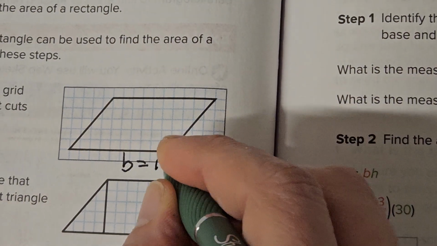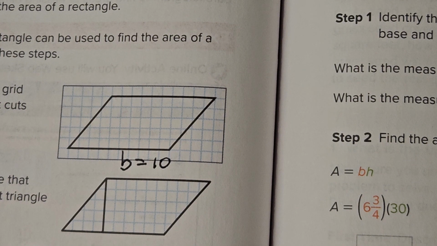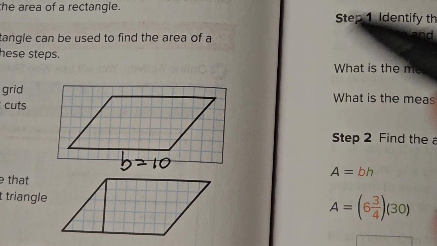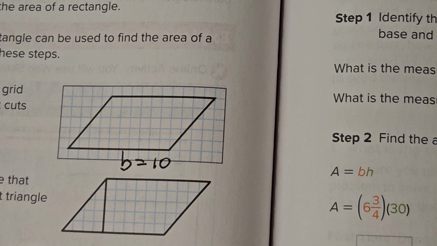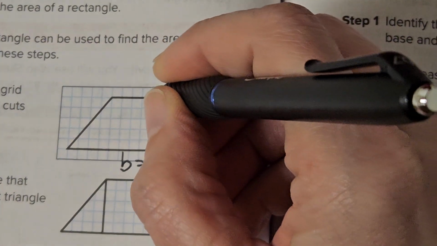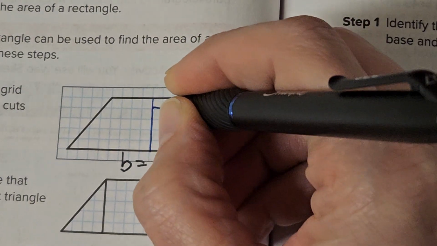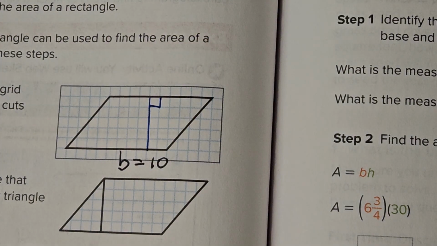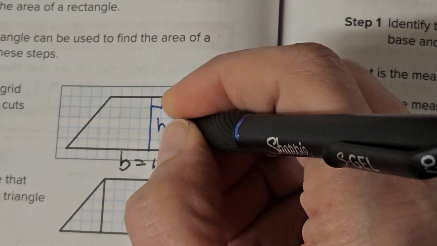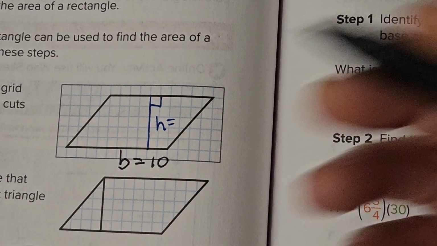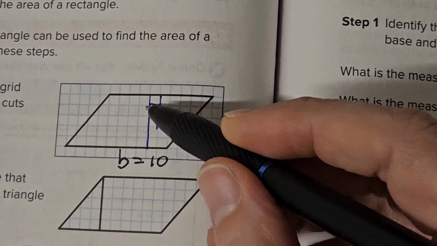It's 10 units. And the height in these cases is where the bases would be intersected by a line at 90 degrees. I know that's a lot of stuff, but if we drew a line between them and that line hit both of those lines at 90 degrees, that's called the height. The height in this case is 1, 2, 3, 4, 5.